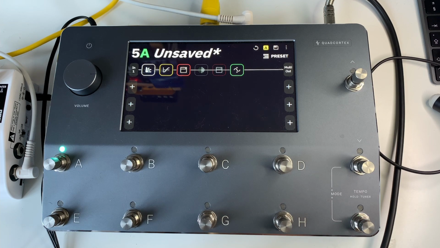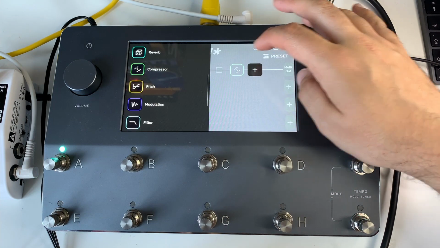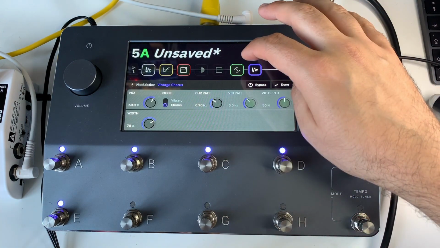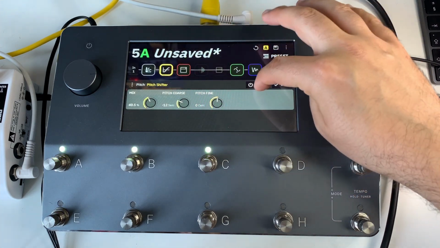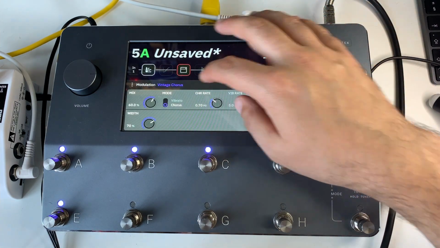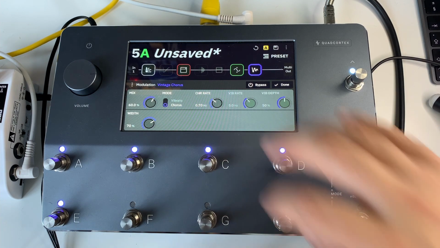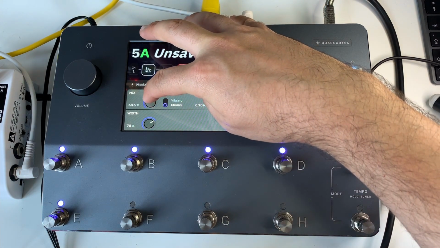Okay, so now on top of all of this, I want to add a chorus. Go with a vintage chorus. Let me just bypass the octaver for now. To add a little bit more mix.